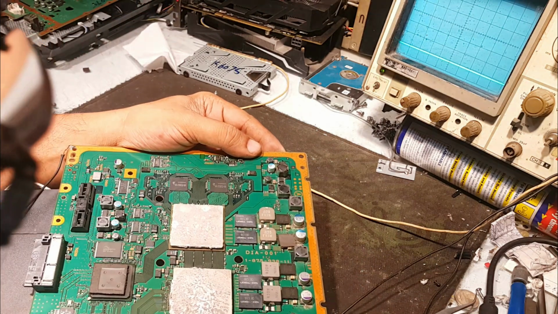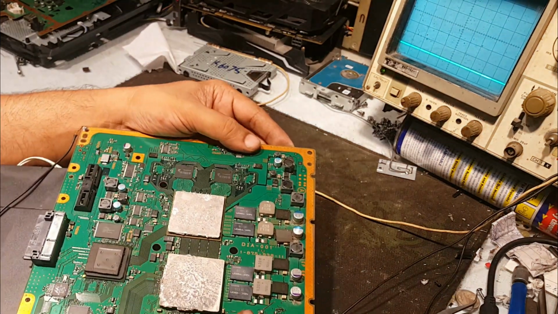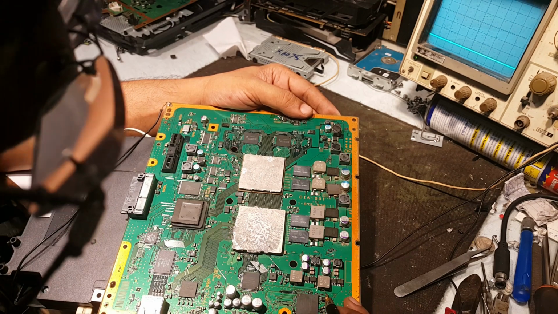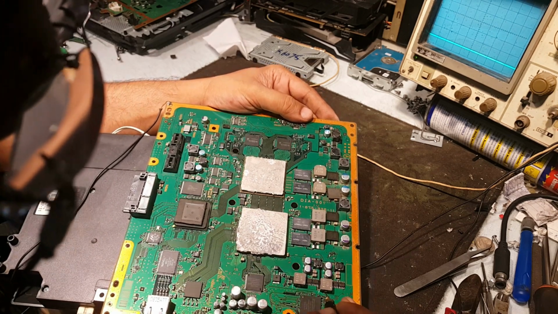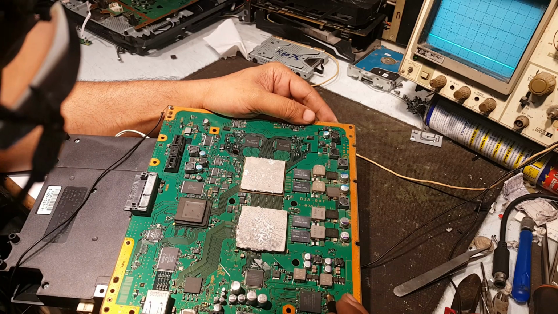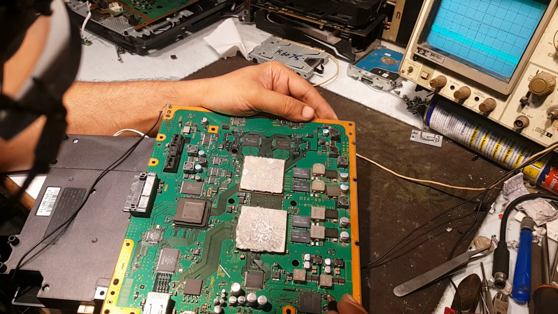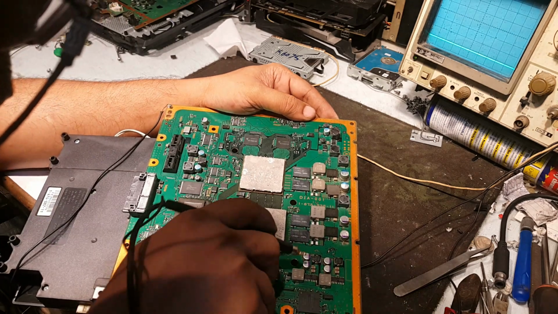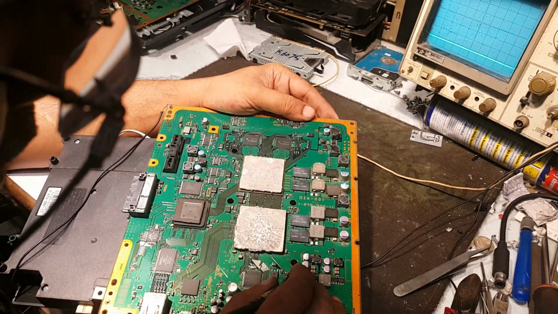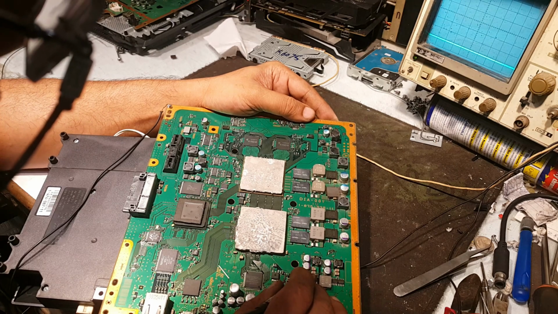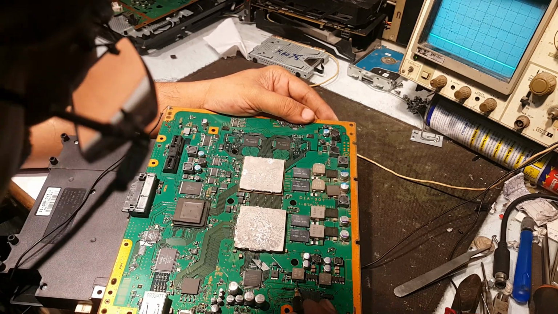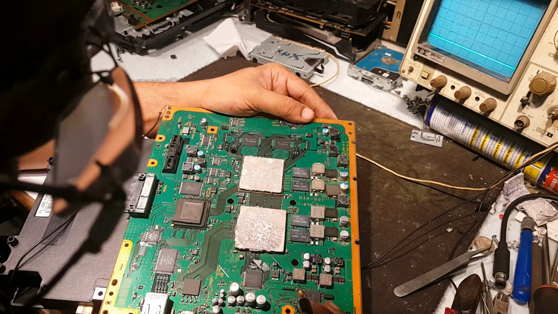Also distorted. Both are distorted. Anyhow, now I will check for this conductor. It is fine. The output voltage must be in order, 1.5 volts, yes. And here I will check for the other conductor.